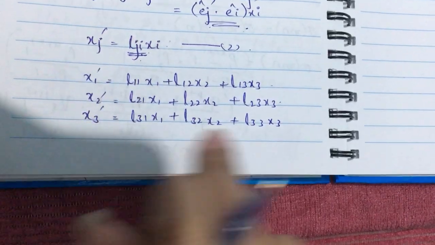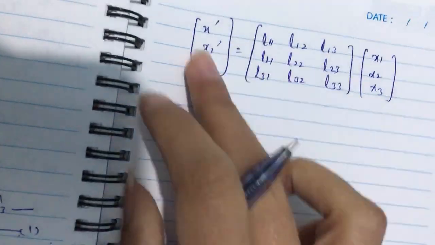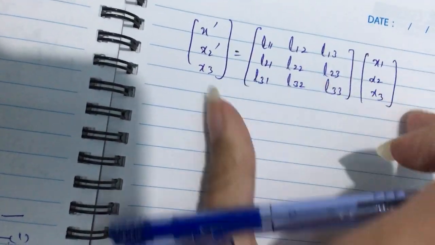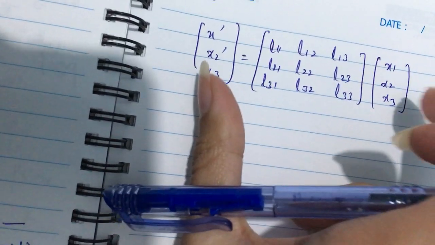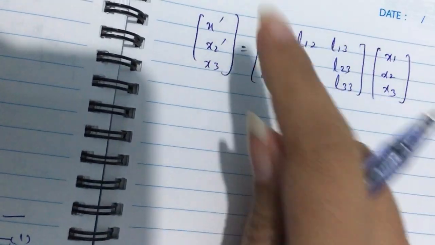So I am writing these equations in the form of matrices. This is called the transformation matrix of that equation.